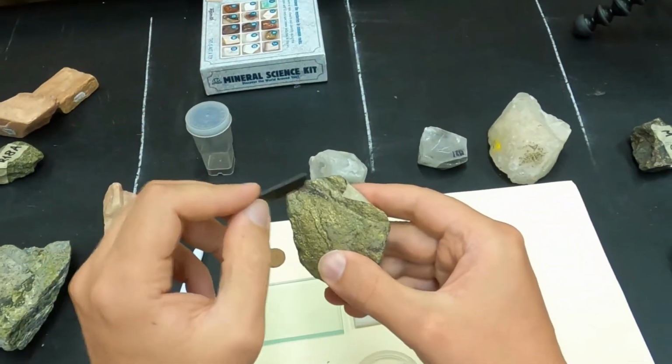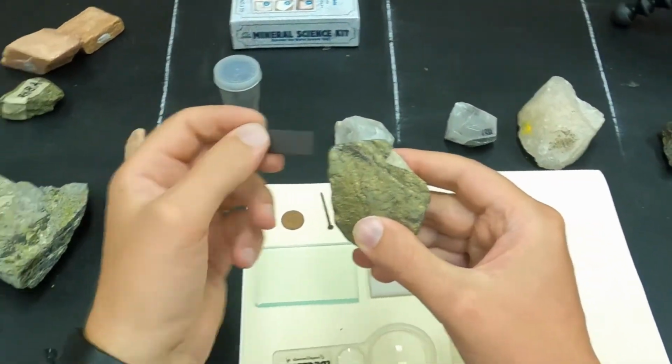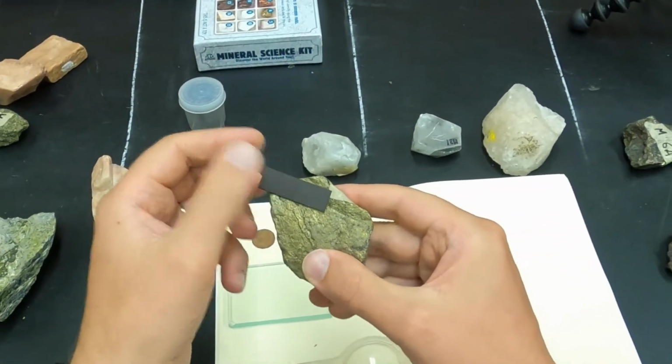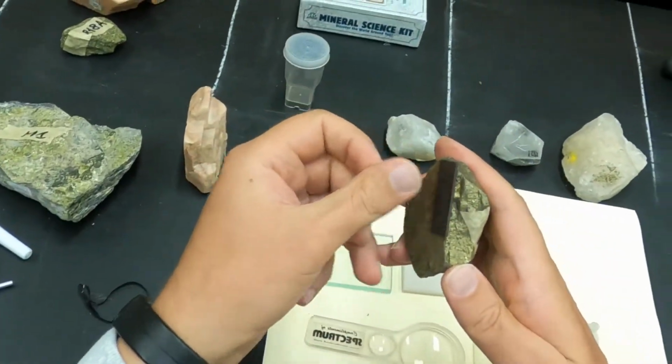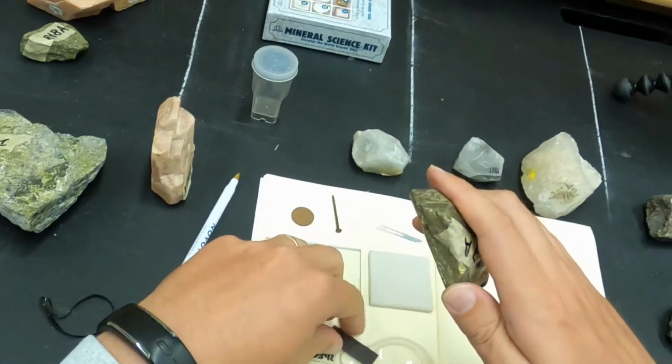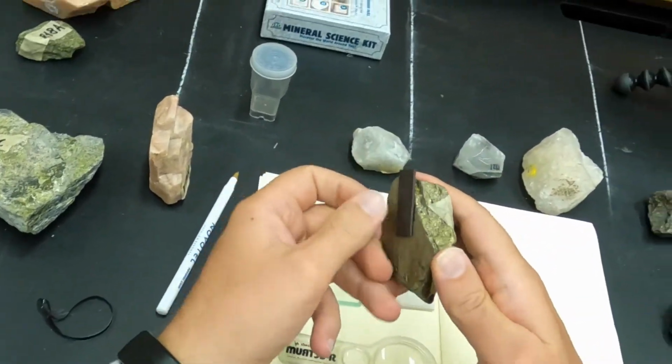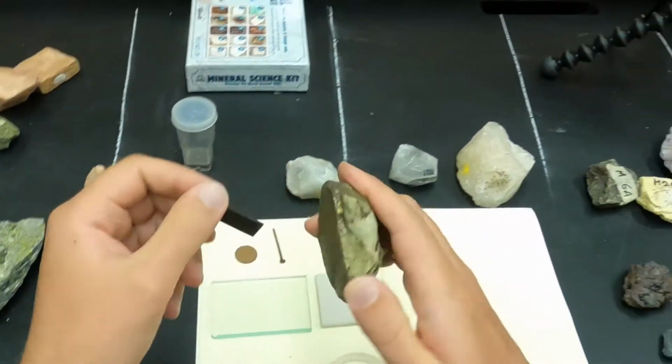And pyrrhotite is partly magnetic, it's weakly magnetic, so you can test for that in pretty much the same fashion. You will realize that the magnet doesn't stick as well, but it does still stick.